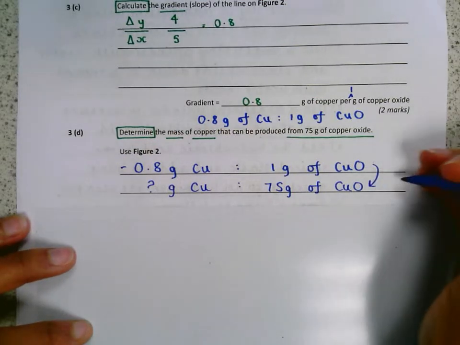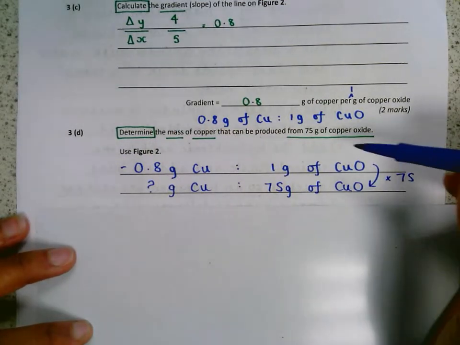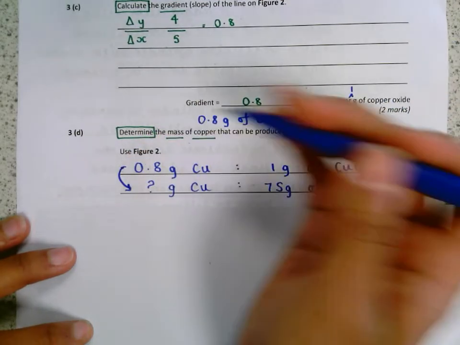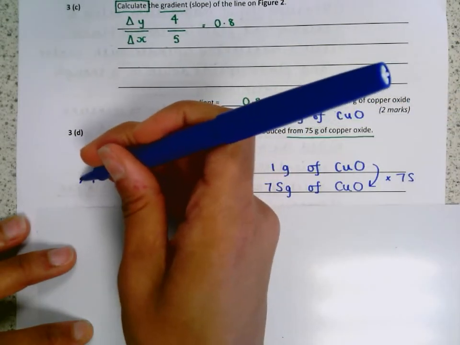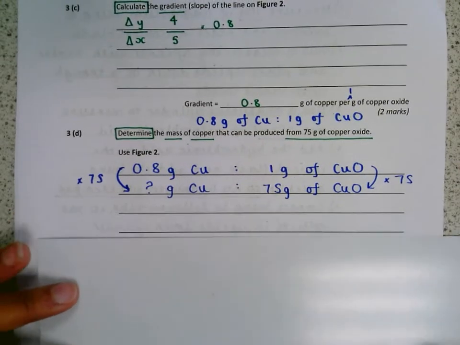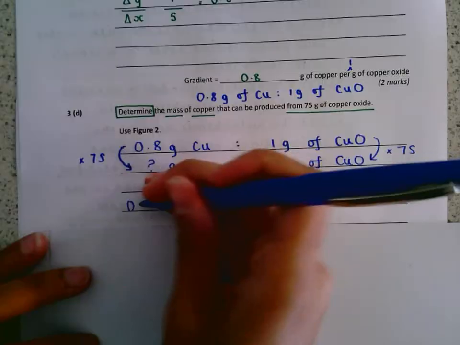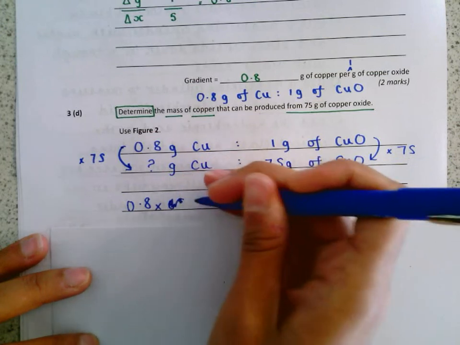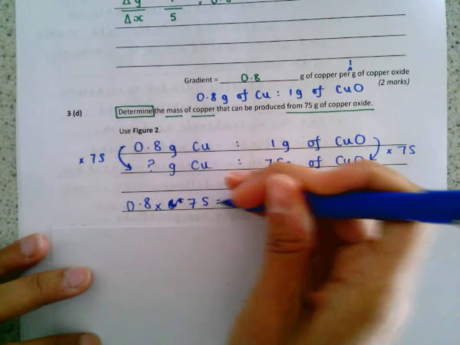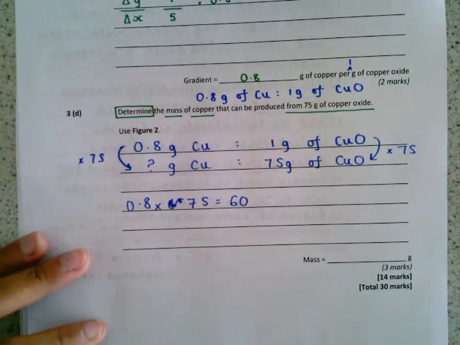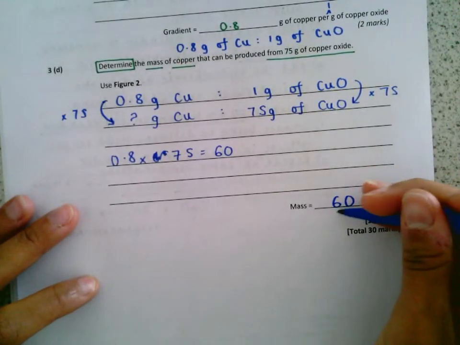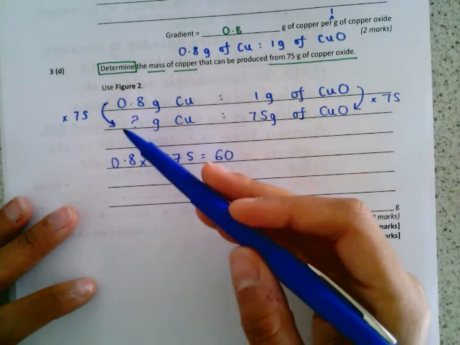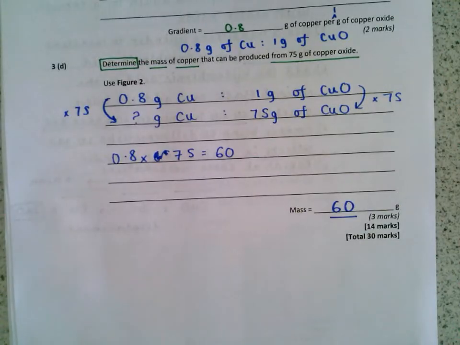So first of all, we had to multiply by 75 to get from 1 to 75 grams, so we'll need to do the same to the copper. So 0.8 times by 75 equals 60. So that tells us that if we have 75 grams of copper oxide, we have 60 grams of copper.